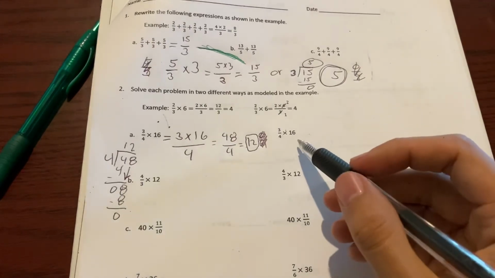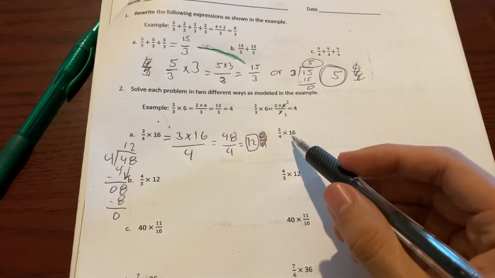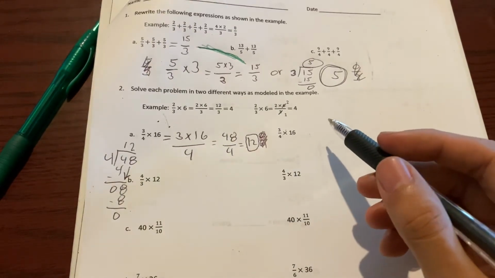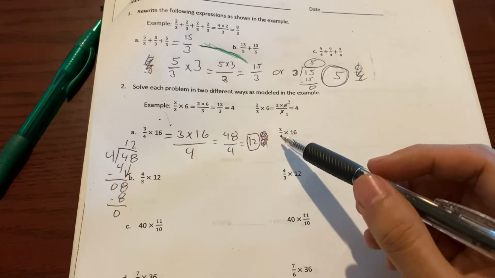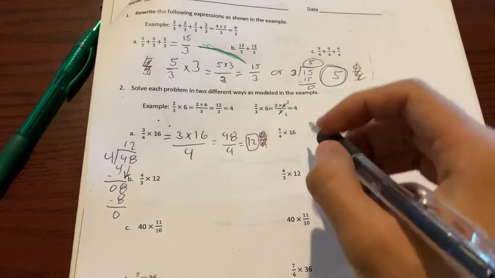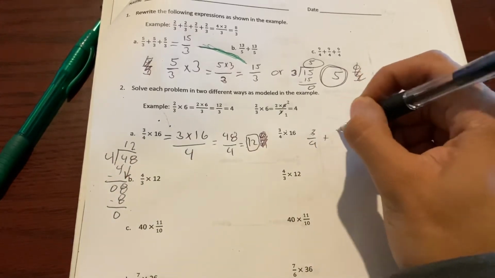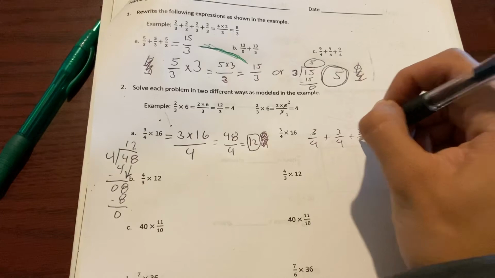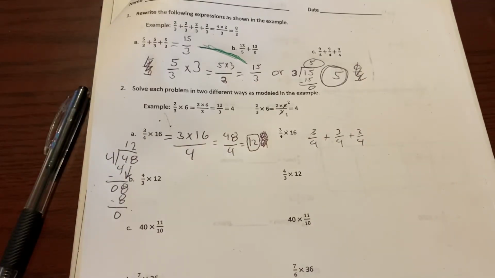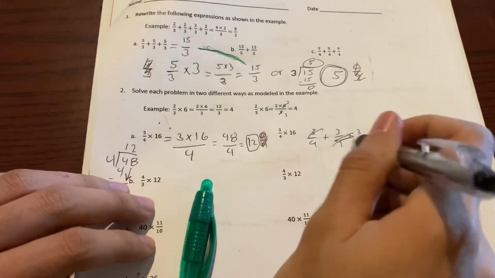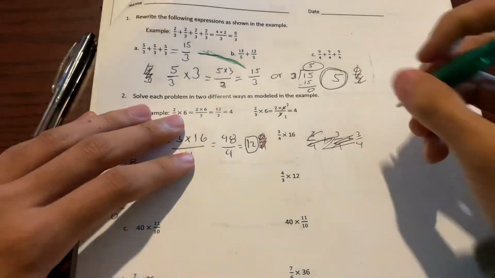Now this one over here, you can use the addition method. It doesn't matter, but I honestly do not want to add up this 16 times, right? I'm gonna have to do this 16 times, no way. No way, Jose, I don't really want to do that. Instead, I am going to do the drawing.